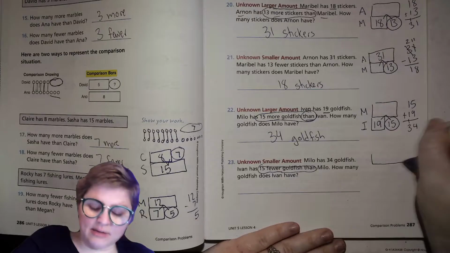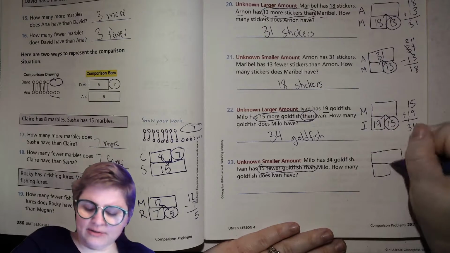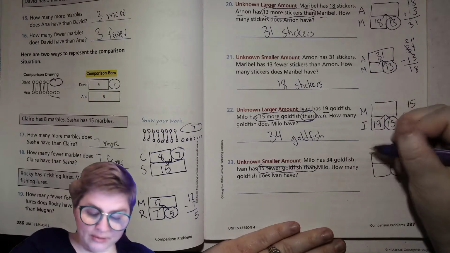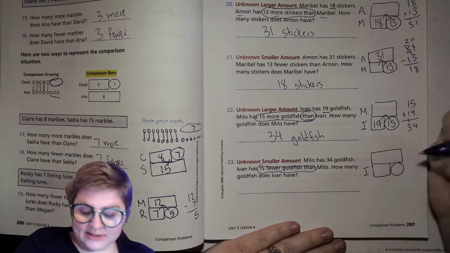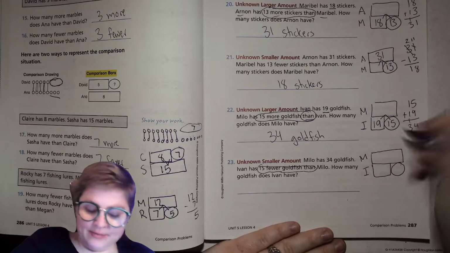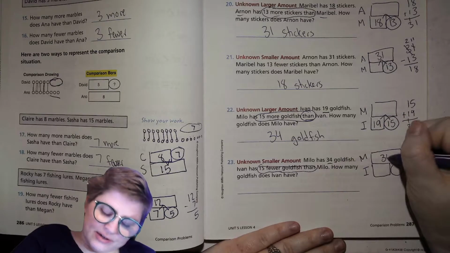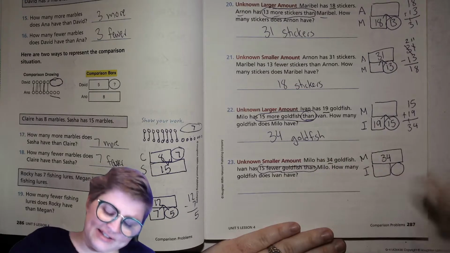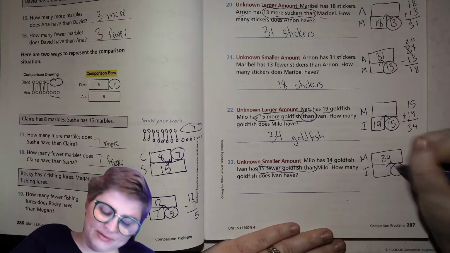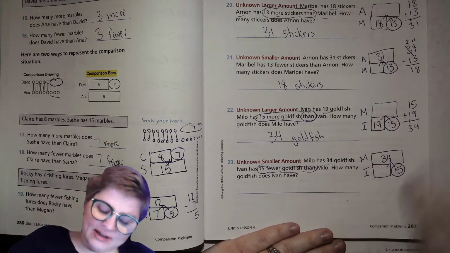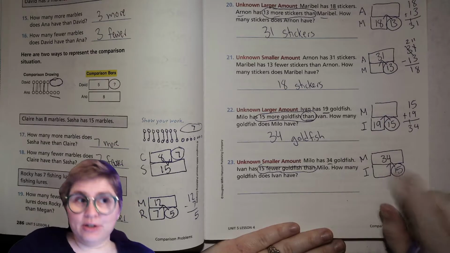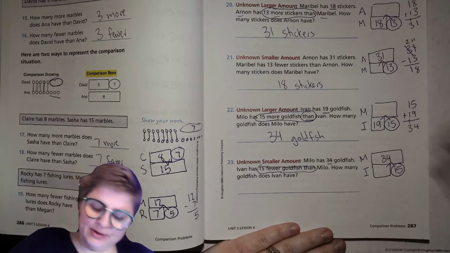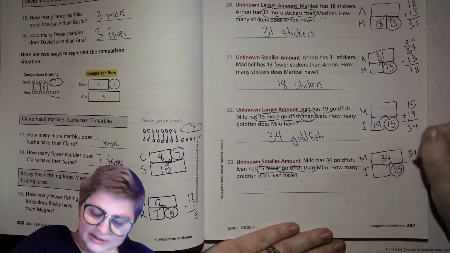So set up our comparison bar, big bar, little bar, and the bubble for the difference. We know Ivan has fewer than, so he gets the little bar, which means Milo gets the big bar. We know Milo has 34, so that goes in the bar. We know Ivan has 15 fewer than, that's the difference between their two amounts, so it's actually going to go right here. Now we have to find Ivan's amount. How do we do that? Think of a math mountain. How do we find the other partner? We can subtract 34 minus 15.